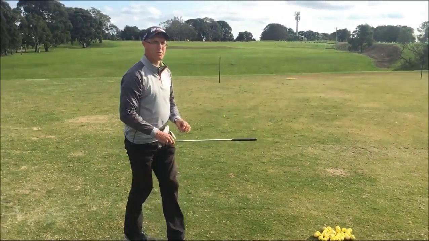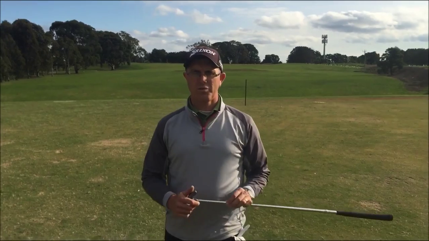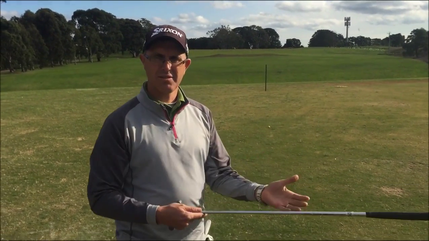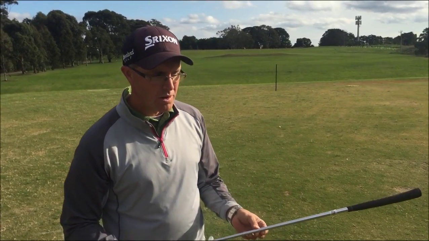So from a golf swing point of view, what we're trying to do is swing the golf club in some form of circular arc and deliver the hitting implement back to a 90-degree angle more consistently. Everything that we teach here at Cranbourne is essentially based on that principle.